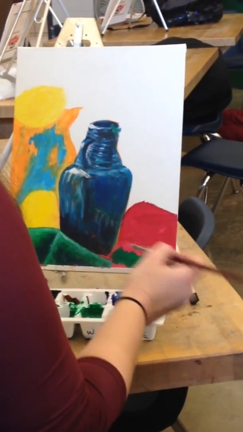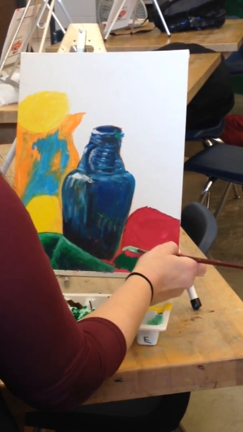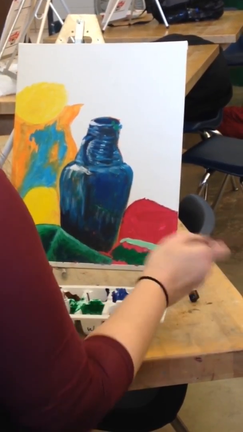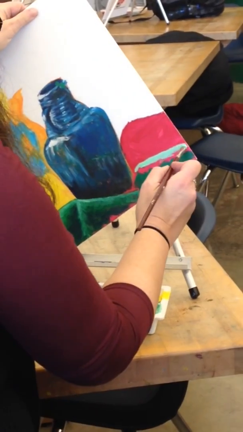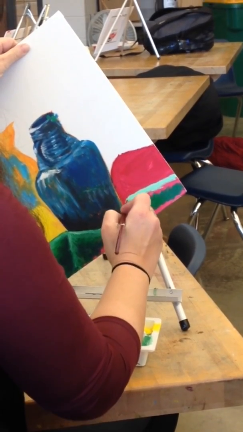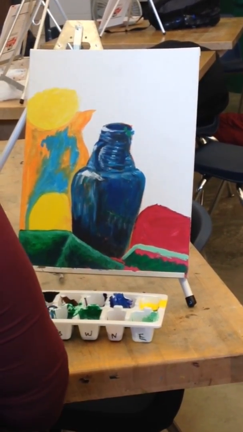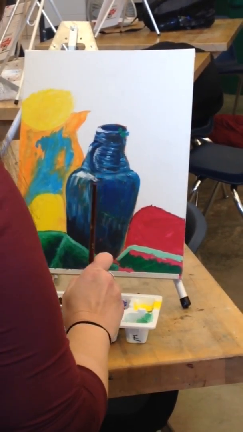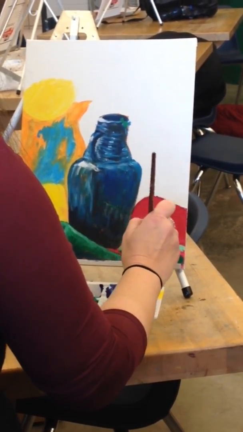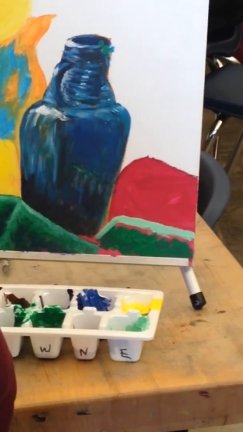For the highlight on the green fabric, which is on the other side of the still life, again, we mixed together not only white, but we mixed in a little bit of yellow. And you could do this with 3 or 4 color combinations if you needed to. And I'm going much faster than you should. You should take your time.